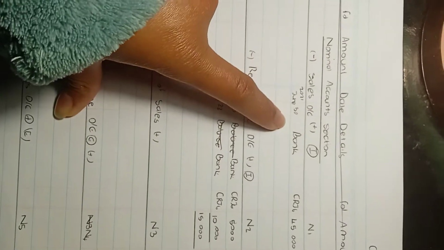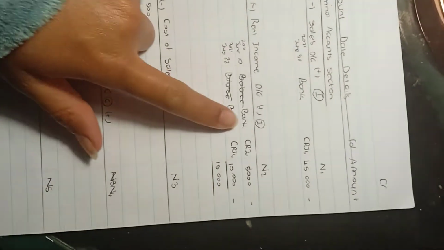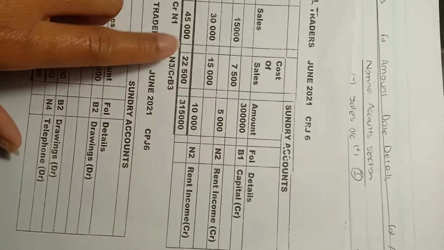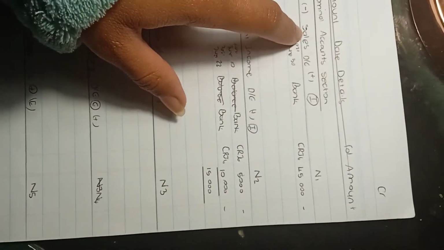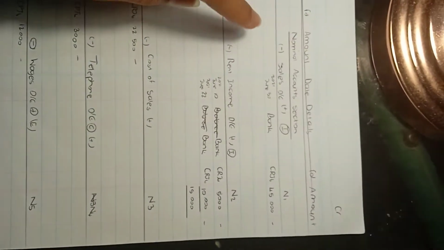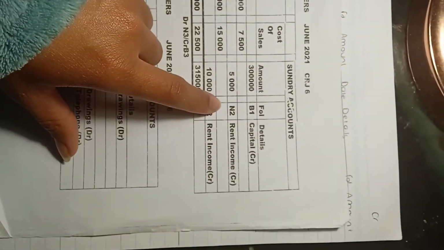So now we're going to write 2021 June the 30th, the last day of the month, from bank, because we received money that went into the bank. We found this information in CRJ6. There we go. The final amount here is 45,000, so I'll put it there. And remember, sales in one means nominal account section 1, so it's the first account there. Okay, that was the final amount. Skip two blocks.